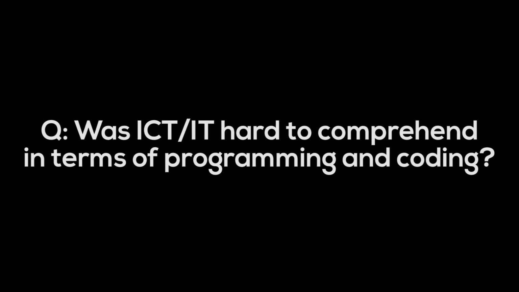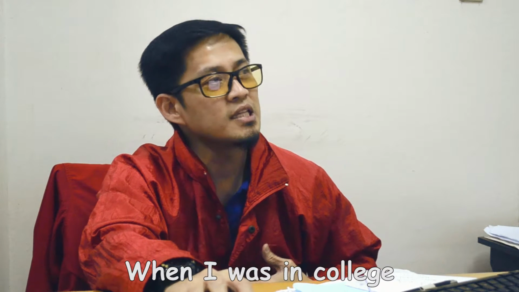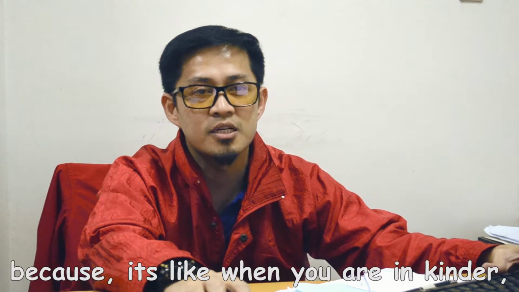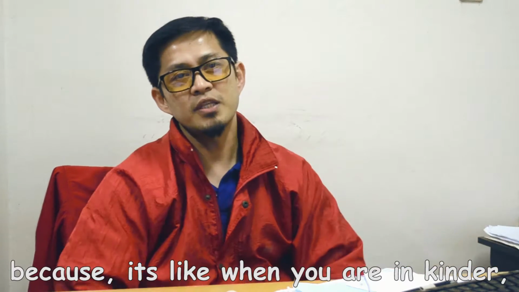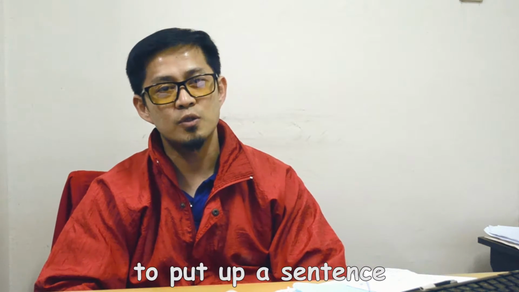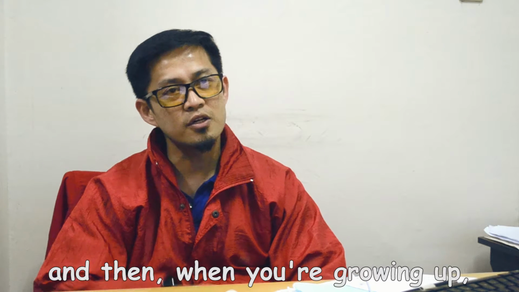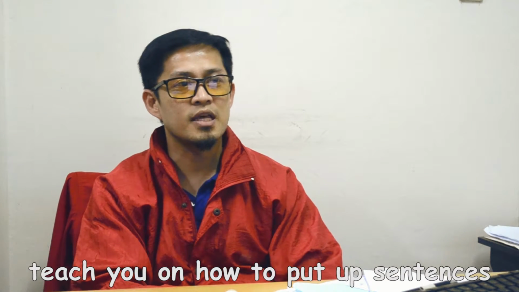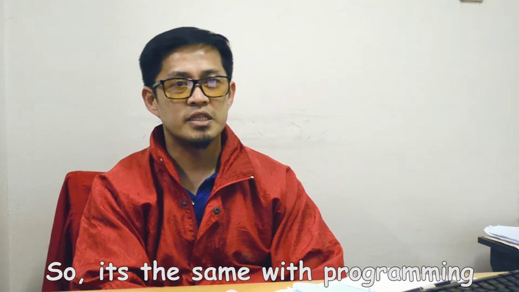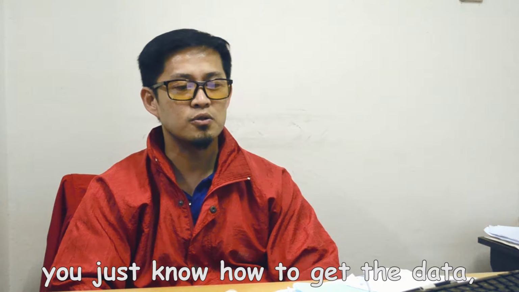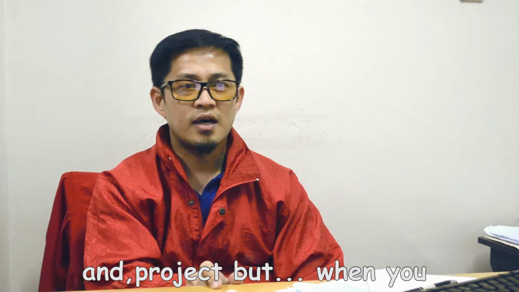Was ICT or IT hard to comprehend in terms of programming and coding? When I was in college, yes, for me it was hard. It's like when you're in kinder, you're trying to make a sentence, you really don't have any idea how to put up a sentence. And then when you're growing up, in grade school, the teachers will teach you how to put up sentences, to make paragraphs. So it's the same with programming. At first, you really have no idea. You just know how to get the data and the project.